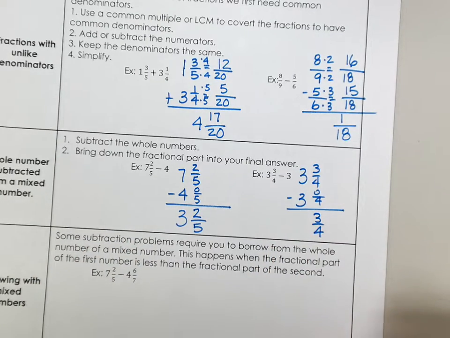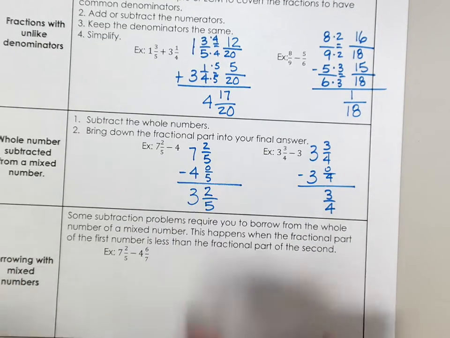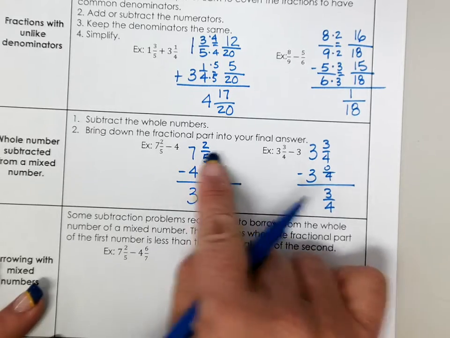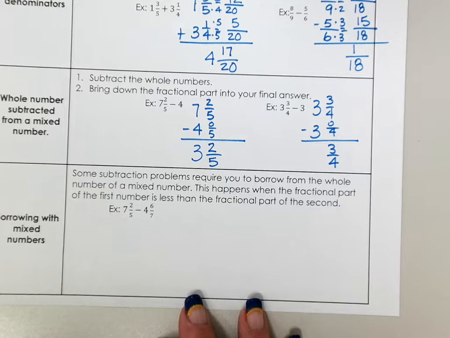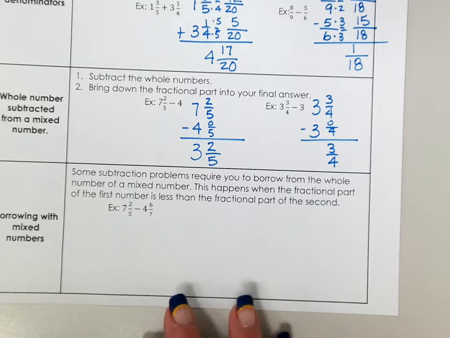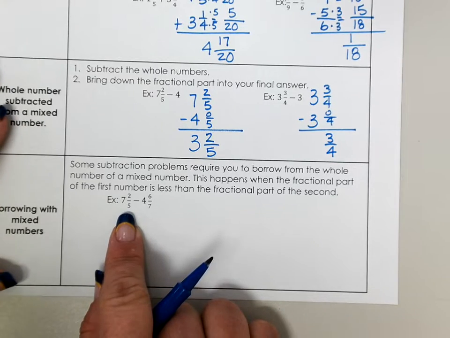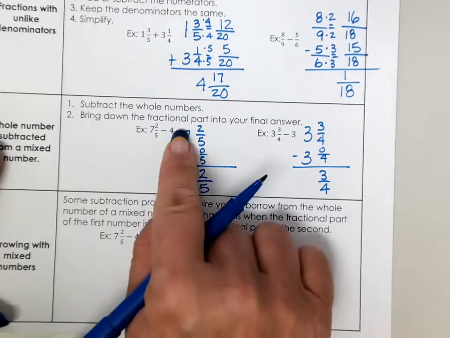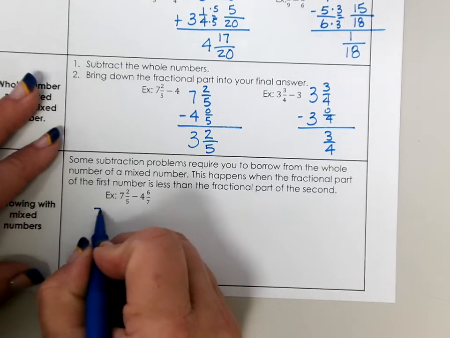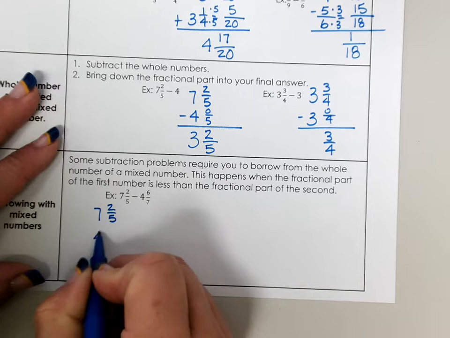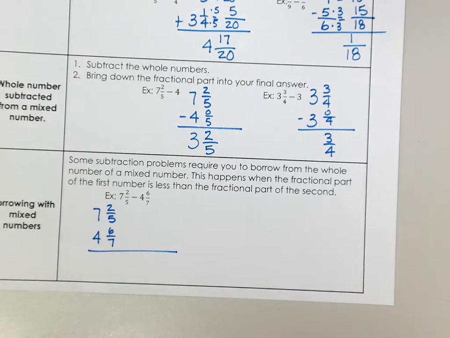Okay, where the problem lies is whenever you have the fraction in the bottom number, you can't just bring it down for subtraction. That only works if it's on the top. Okay? If it's on the bottom, then it's a whole different ballgame. I'll show you one of those after this. Sometimes we're going to have to borrow. And if you have the fraction on the second number, that's one of those times that you'll have to borrow. There are 2 ways to do this. I prefer borrowing. Some people like making them into improper fractions.